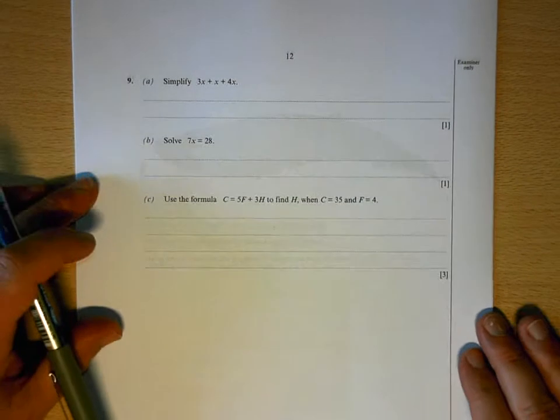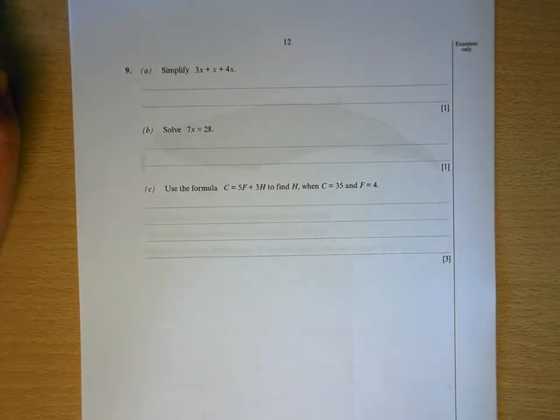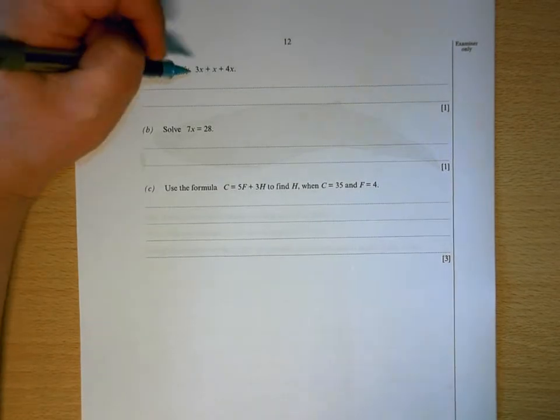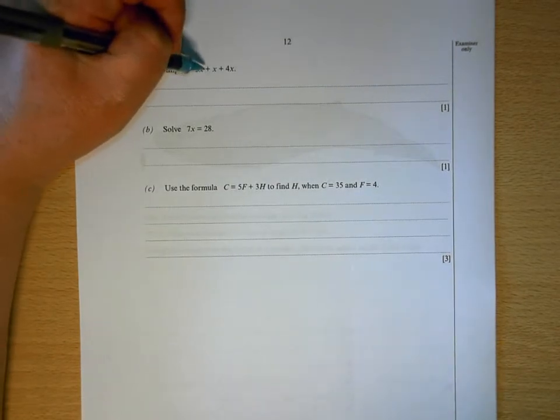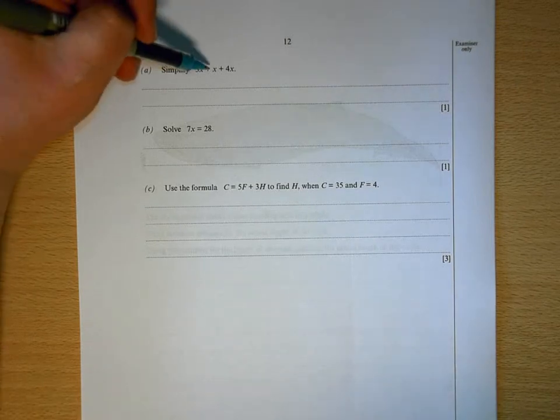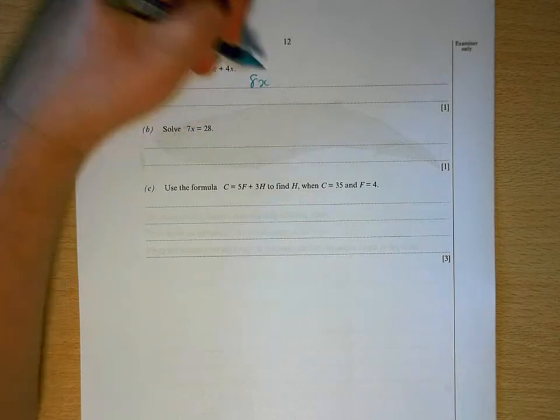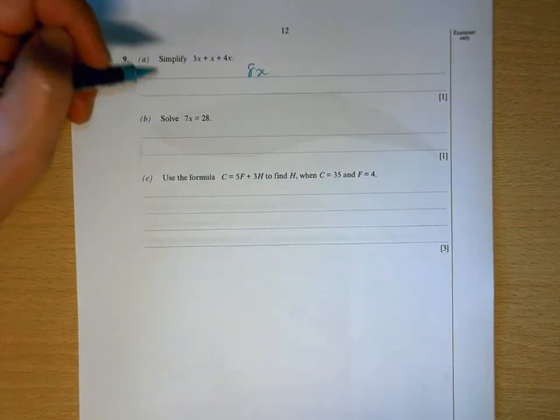Question 9 is some algebra work. Okay, when we're simplifying here, I got 3x plus x. There's no number in front of it, that means it's one of them. So 3x and x is 4x. Add another 4x is 8x. Then we've got a single stage equation.